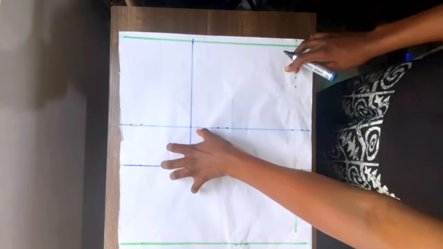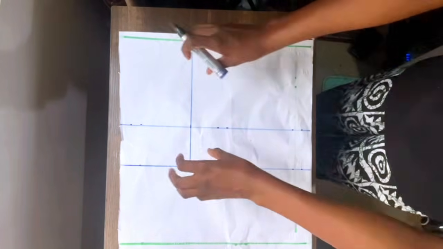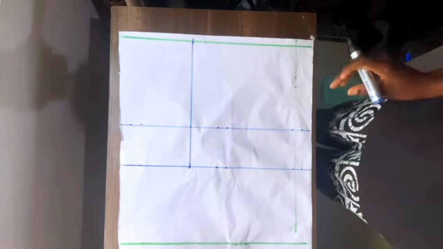So this is going to be the center. This is going to be the side. This is the center. This is the side. Please, let's take note.